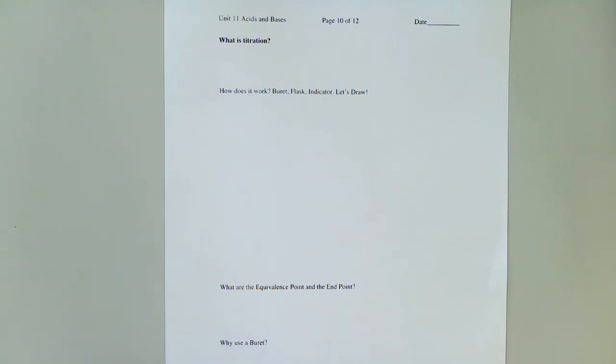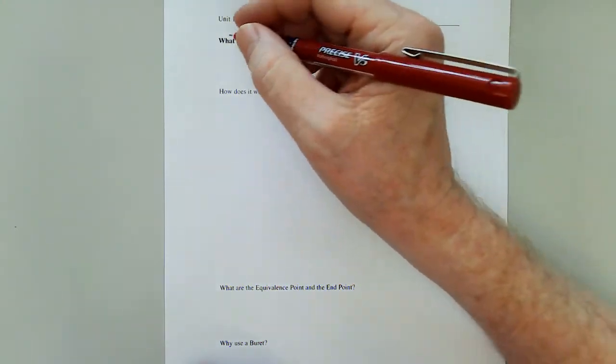And I'm just going to make a couple quick comments because really what you're going to use as your source material for this page is a video that I'm going to link down in the first comment. And this is one of those lectures where you need to be able to see the equipment to really understand what's going on. What is titration?